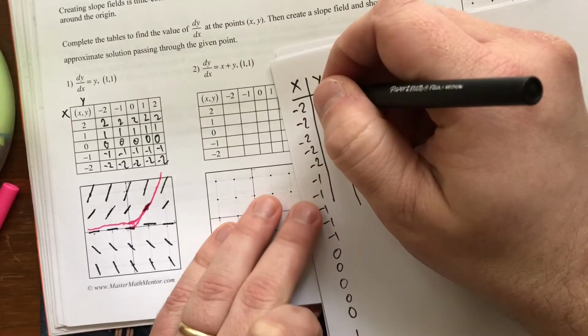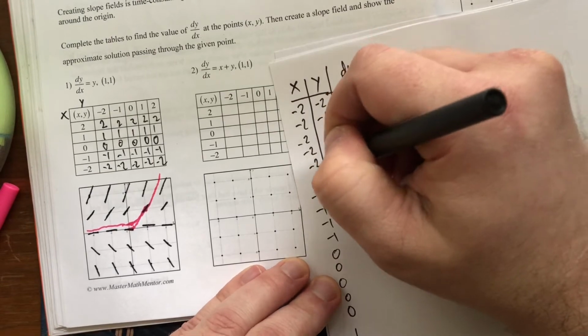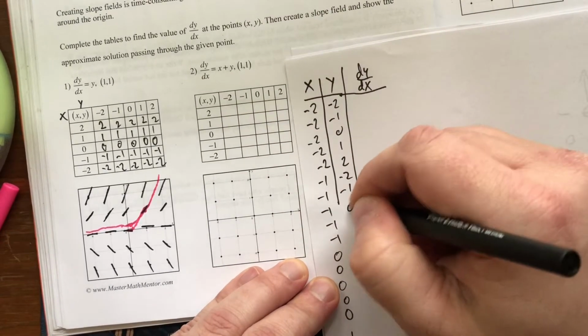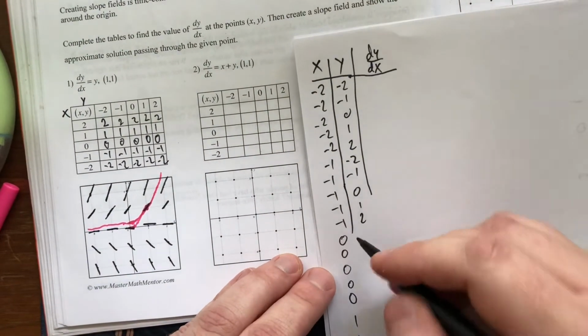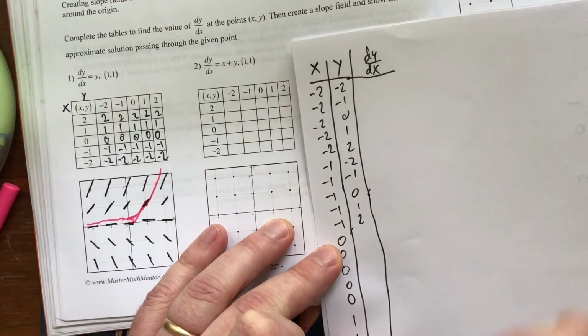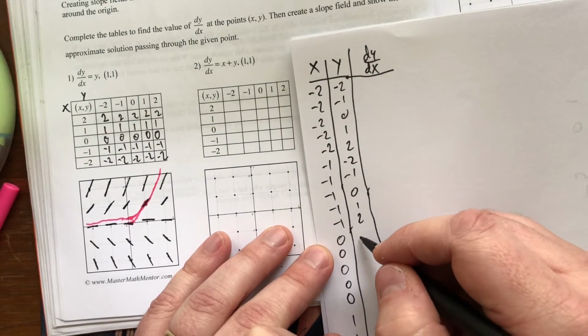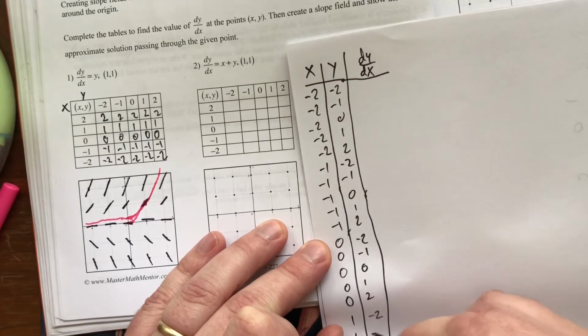And then I'll do -2, -1, 0, 1, 2, and again -2, -1, 0, 1, 2. So as you can see, mine is a lot more writing, but for some people, it's an easier way to organize this.